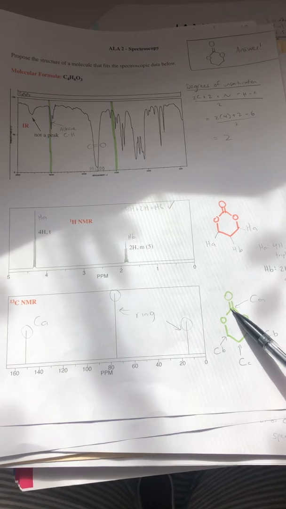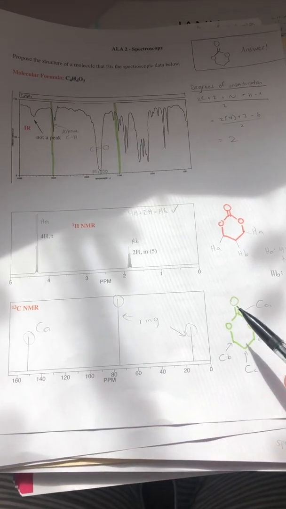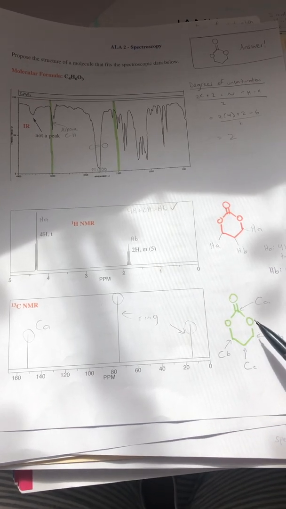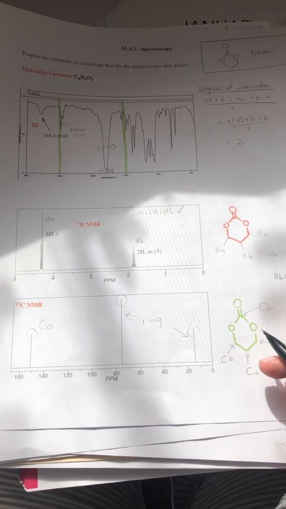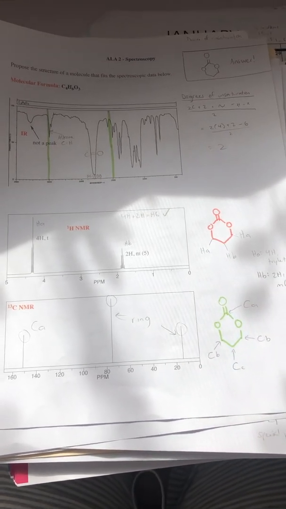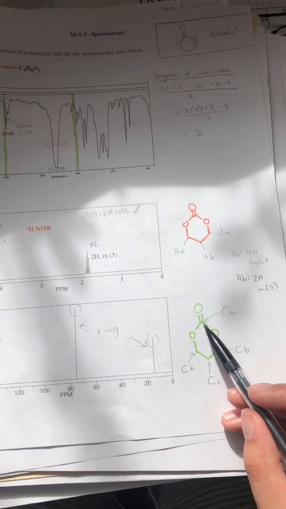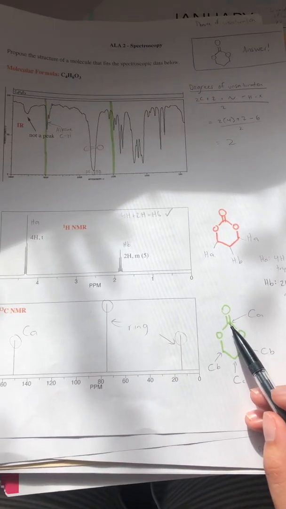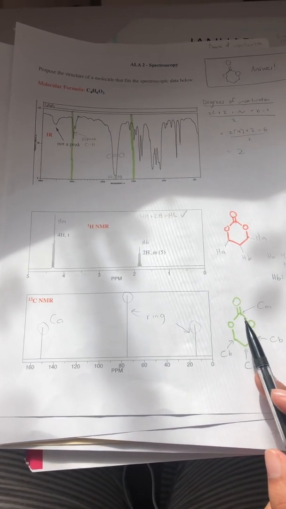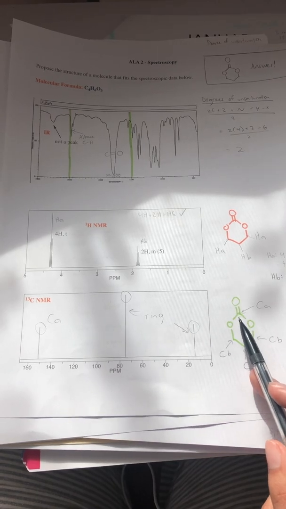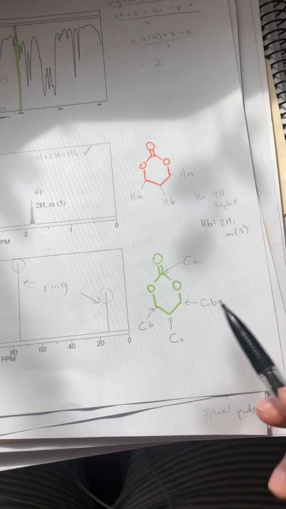So I have my Ca here. I labeled it here because if you look at this, all the other oxygens are electronegative. It's literally surrounded by oxygens. So they're electronegative and they're taking away electrons from this carbon, which is de-shielding it and making the nucleus more exposed. So it's going to be farther to the left. Ca is going to be the farthest to the left because of that. So there it is.